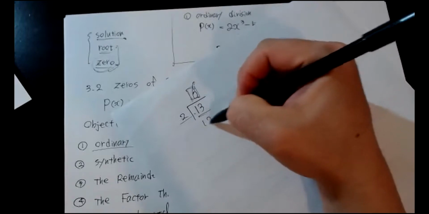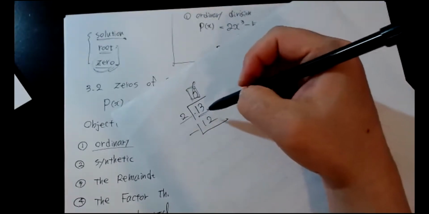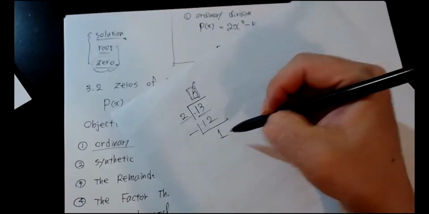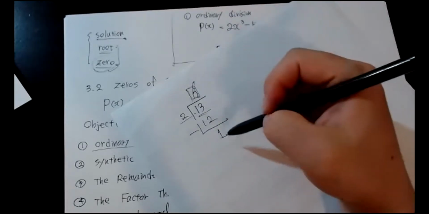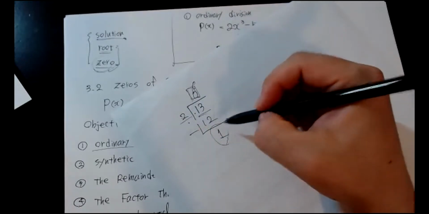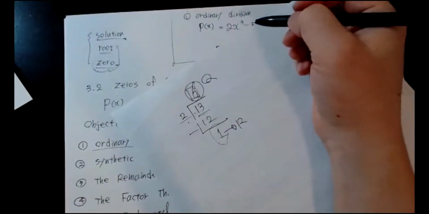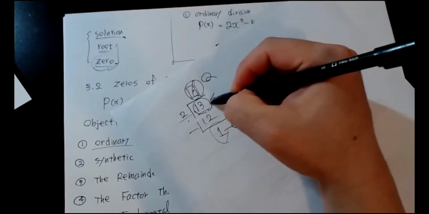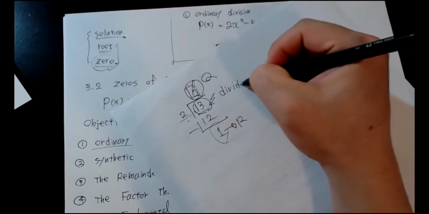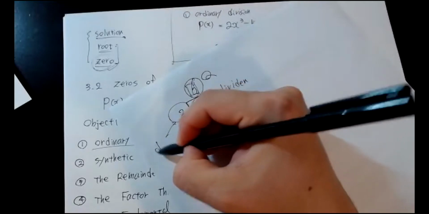2 times 6 is 12, right? Now we subtract 12 from 13, and we get 1. Then we repeat this process until we get a number which is less than that divisor. So this is a remainder. That's called the quotient, let me say Q. And the 13 is called the dividend, right? And this is the divisor.